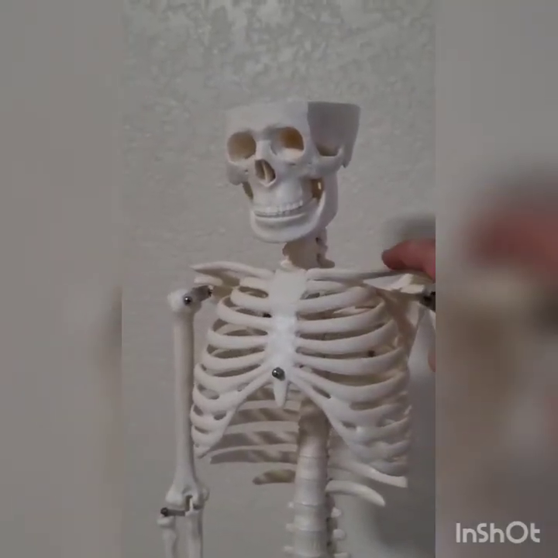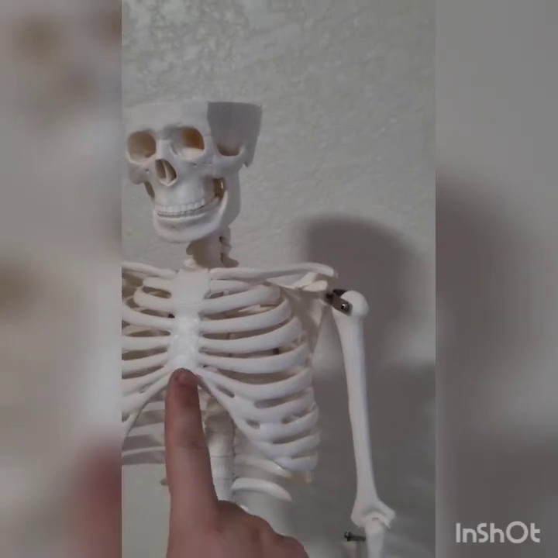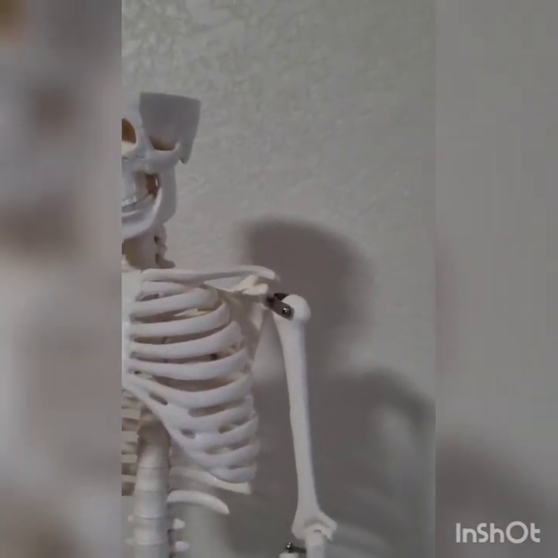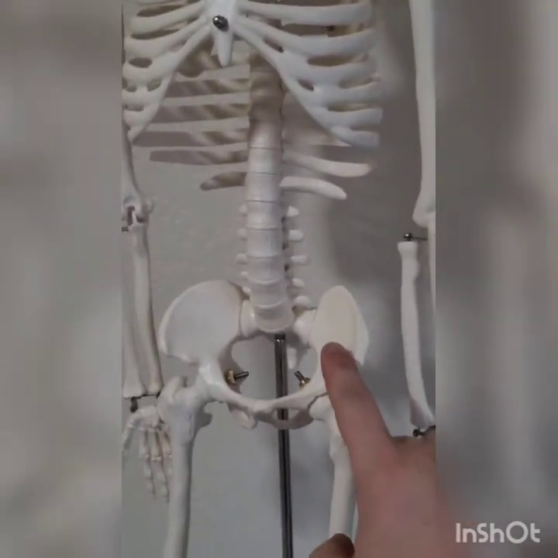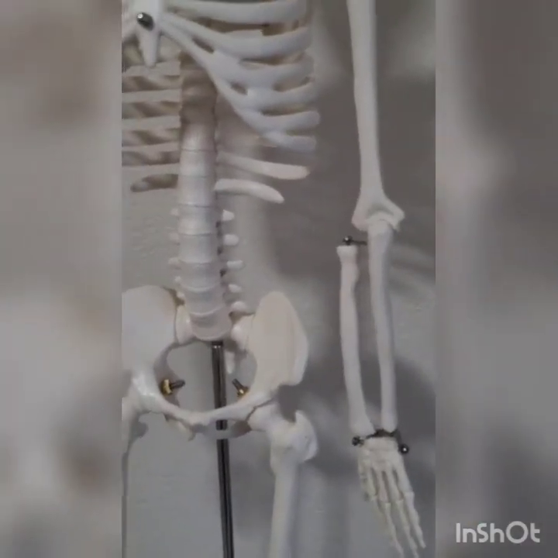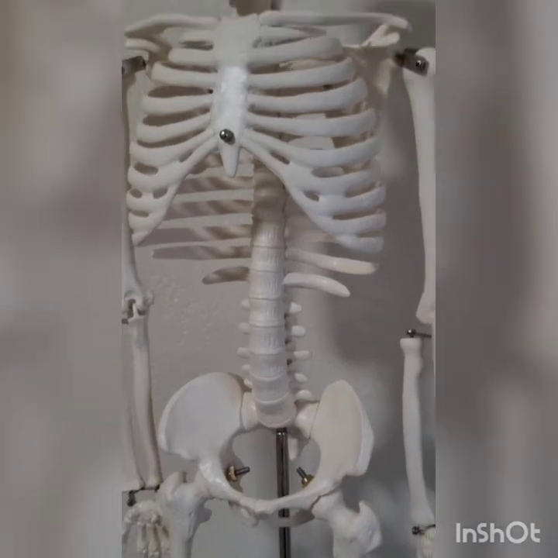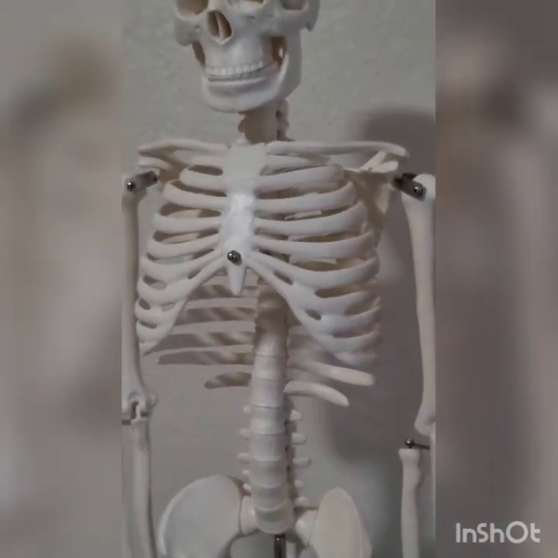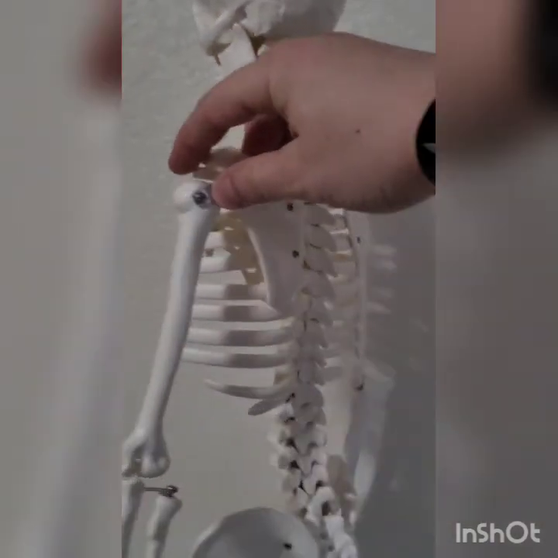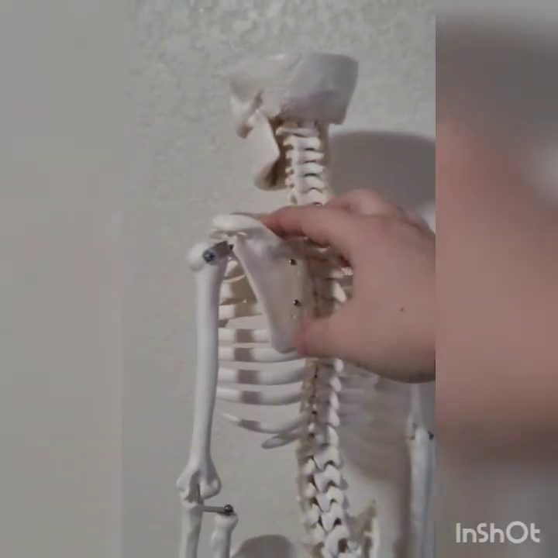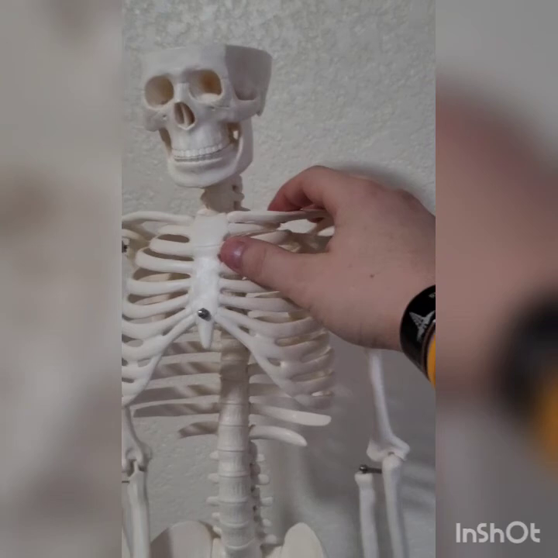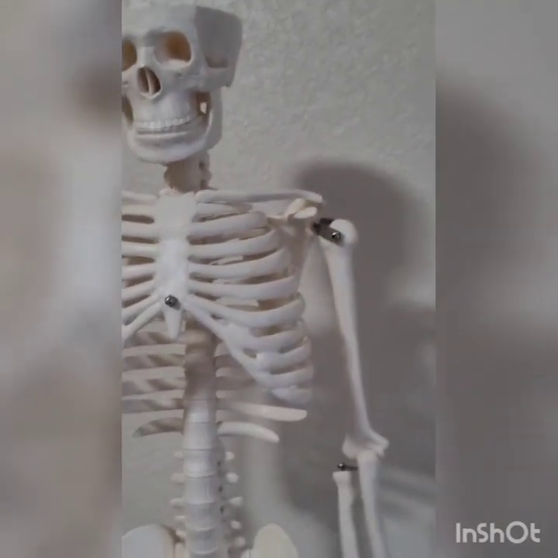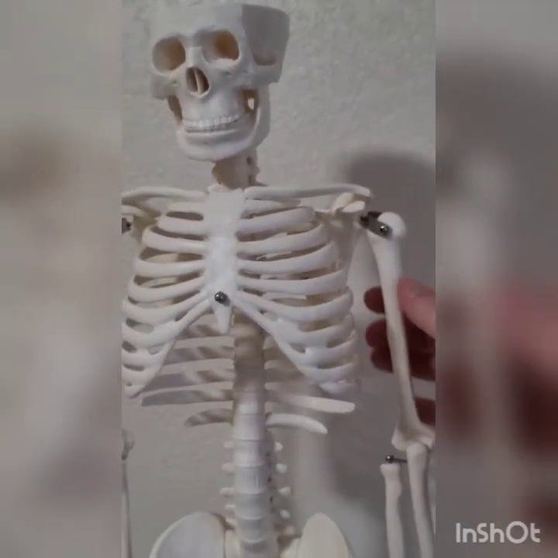So we have the clavicle up here. The sternum is right here. The pelvis is down here. And then what else? The scapula. If I turn them back around, the scapula is right here. This is a scapula. Alright. The humerus bone is here.